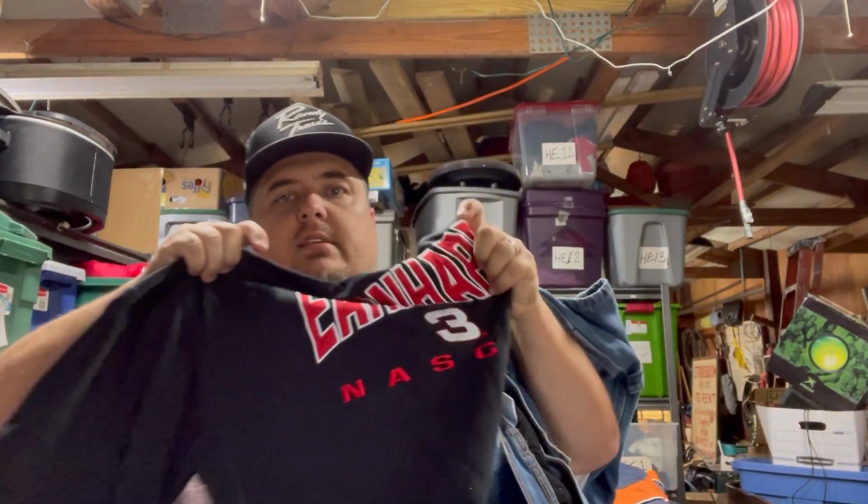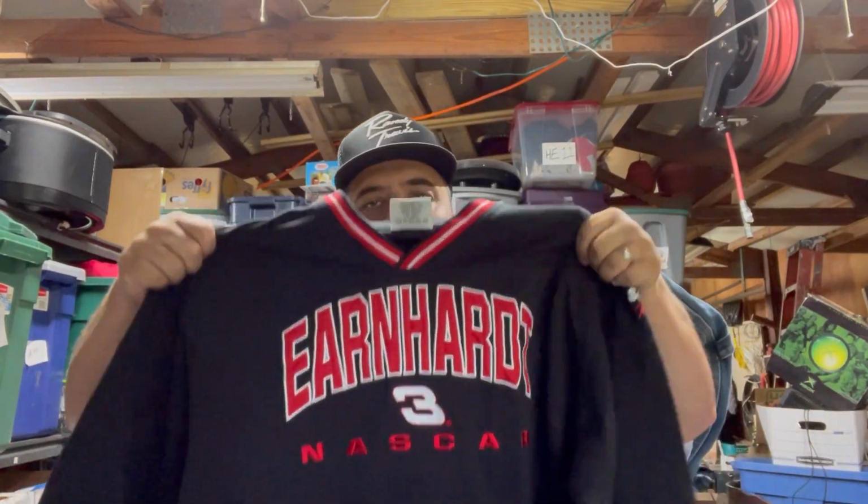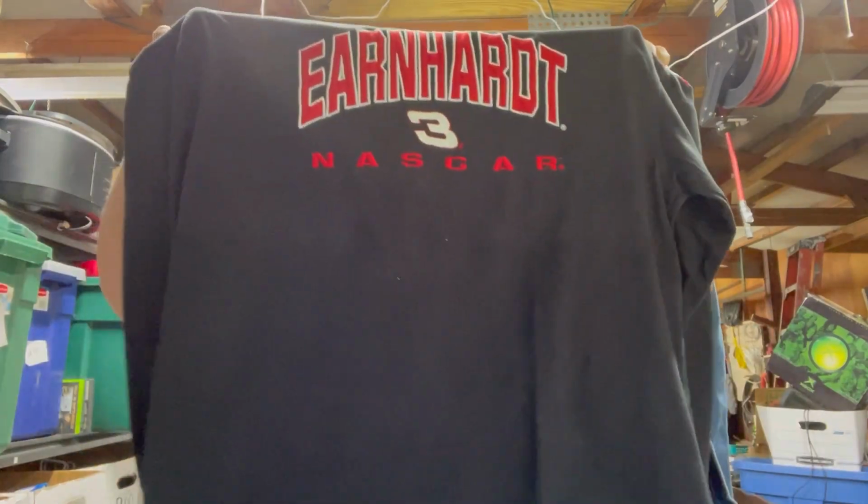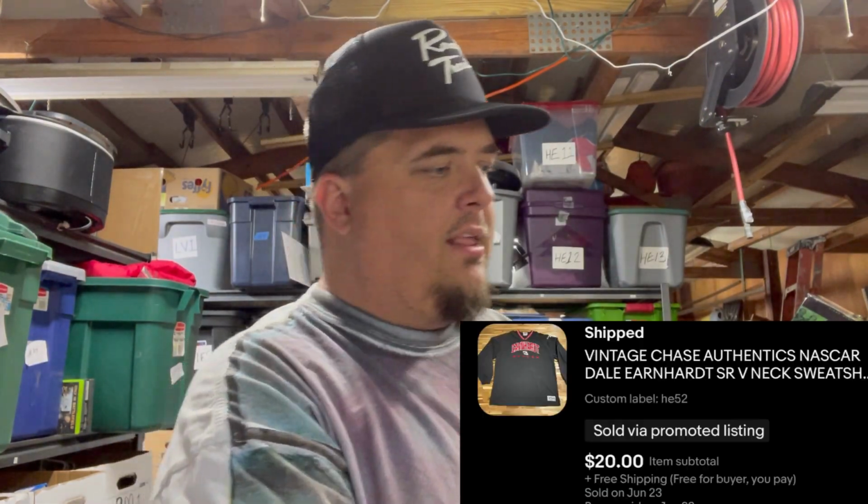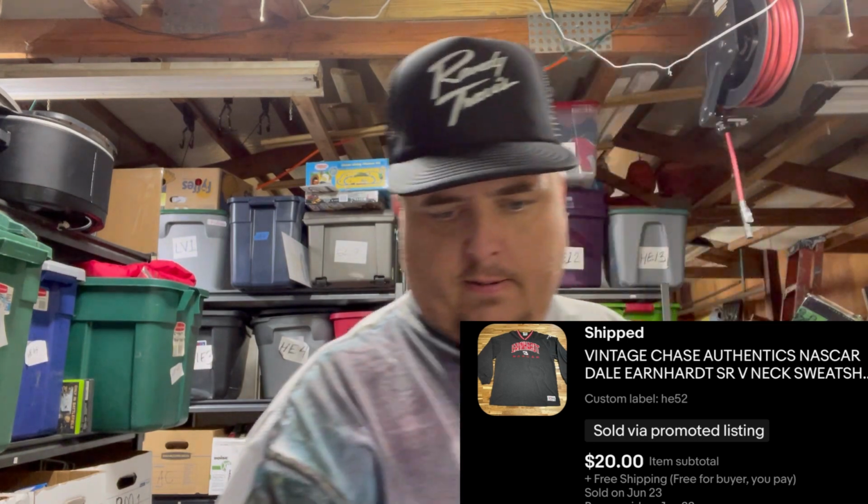My wife's aunt had this. She was going to donate. She donated it to me. Dale Earnhardt. It sold for $20, free shipping. It's been listed a while now.